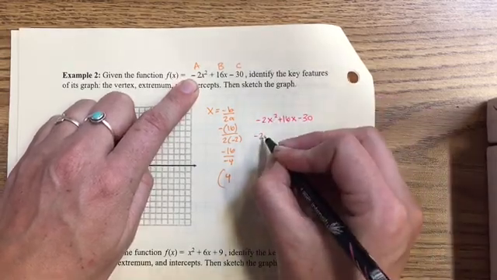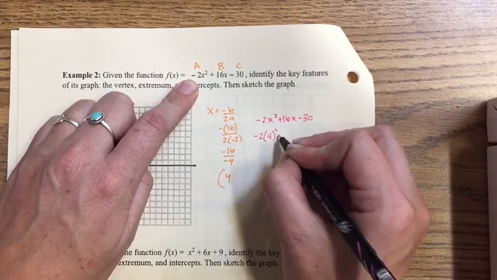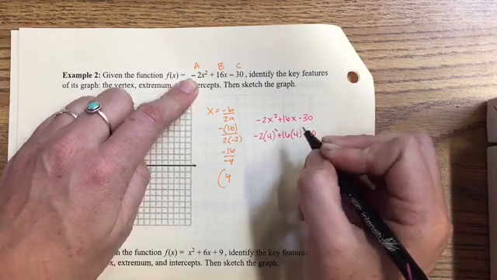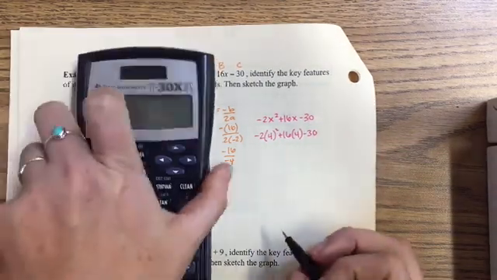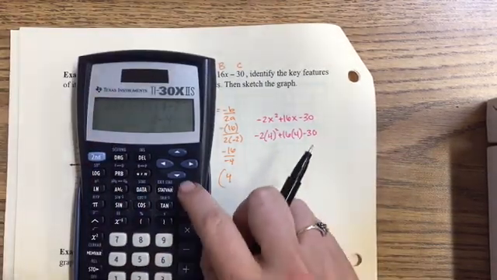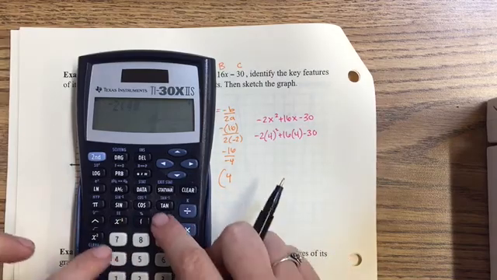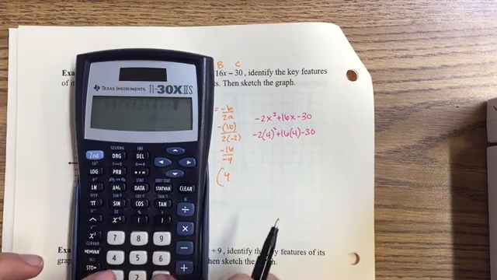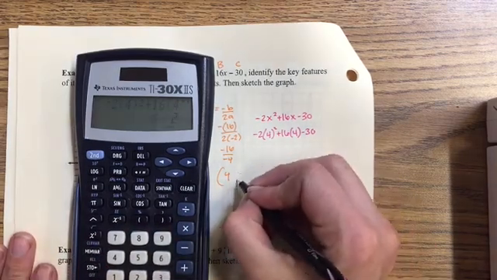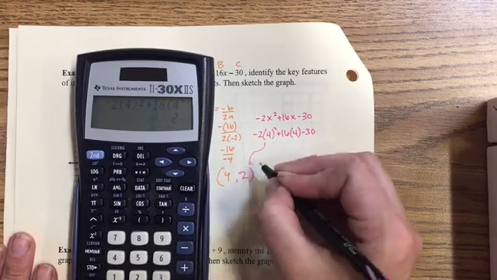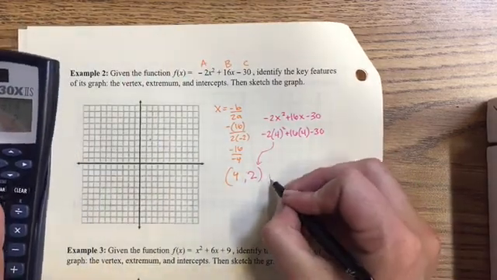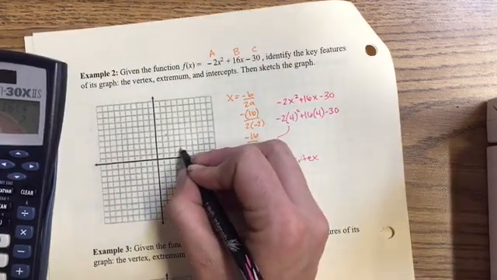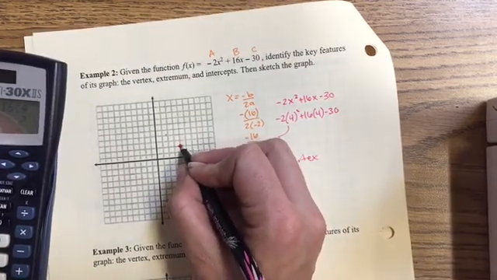So I'm going to enter negative 2 times 4 squared plus 16 times 4 minus 30. That gives you a 2. That is your vertex: 1, 2, 3, 4, up 2. I put a dot for my vertex.